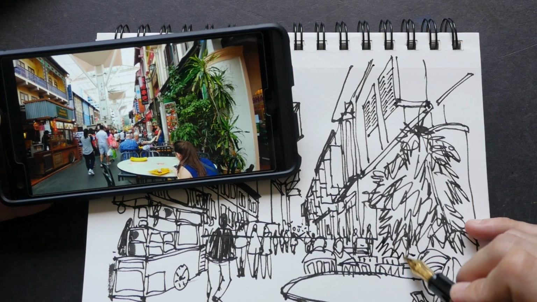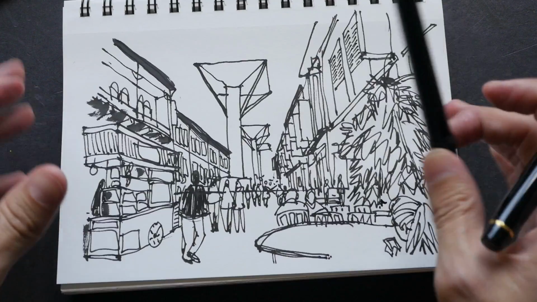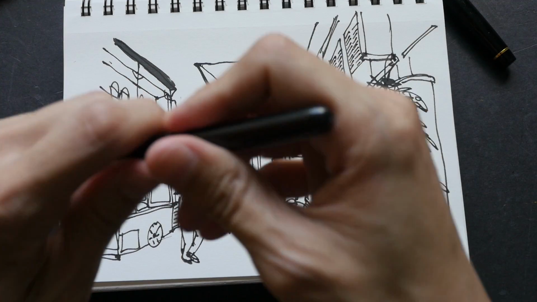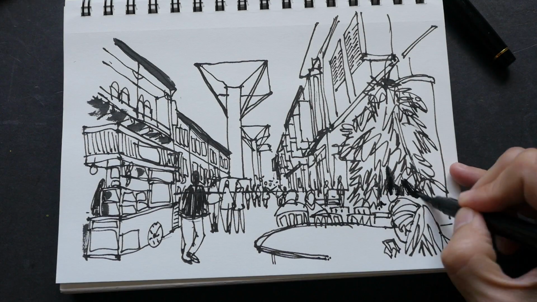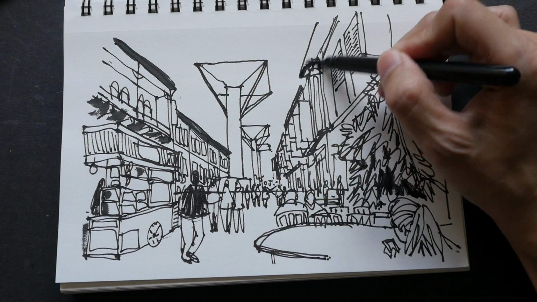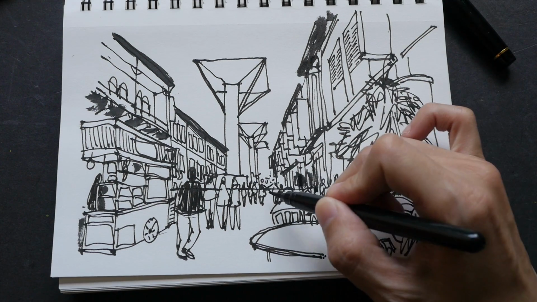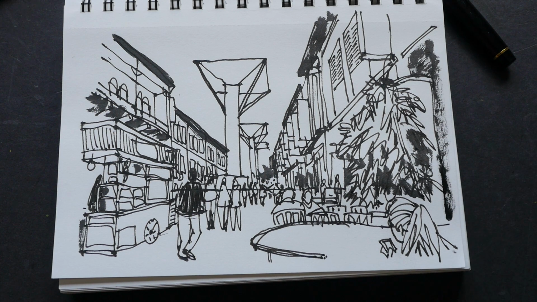A bit more plants here. And now just to add in some contrast, I'm going to use my brush pen. This is a Pentel brush pen. Basically just add in some details to the shadow areas, just to give it some contrast very quickly. This brush pen is running out of ink.